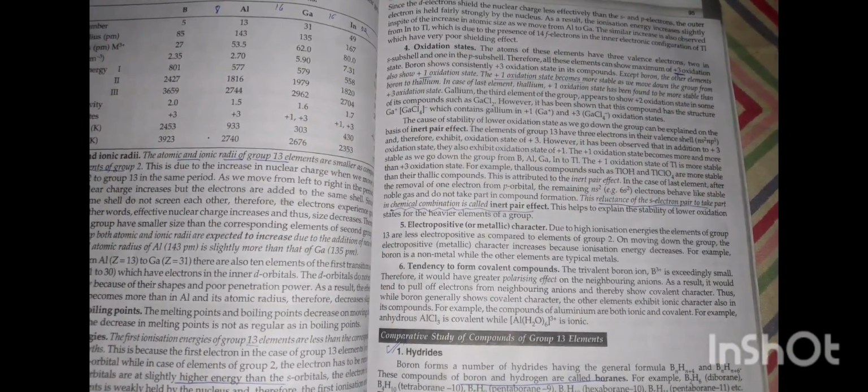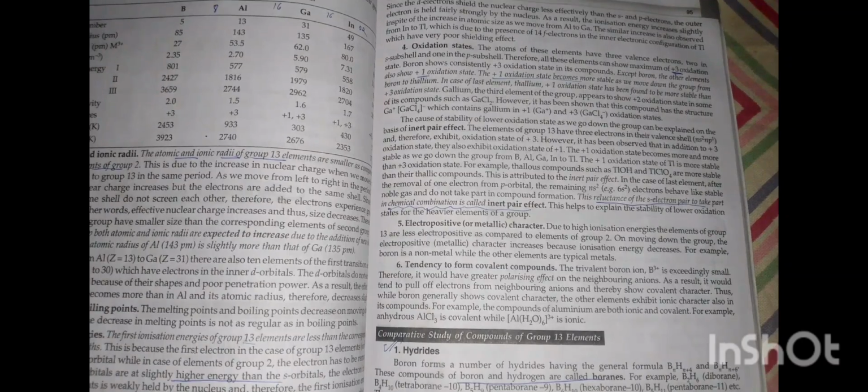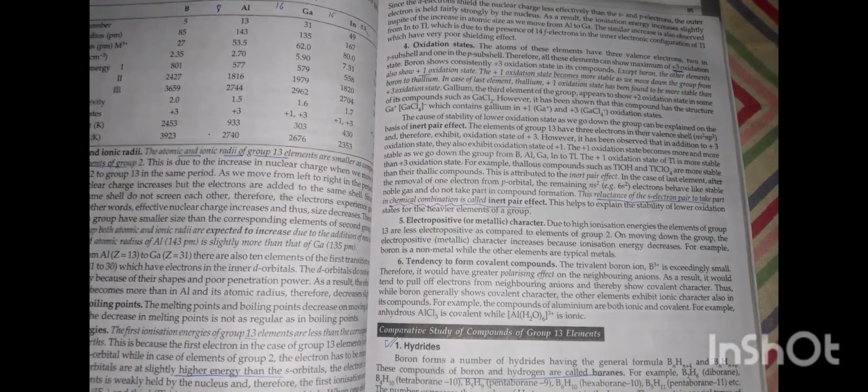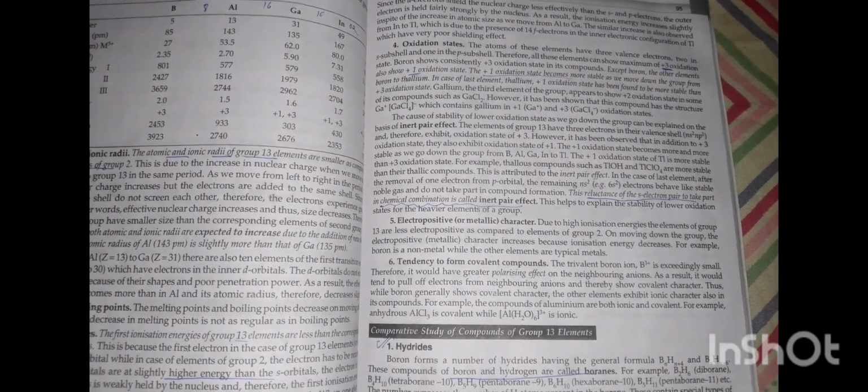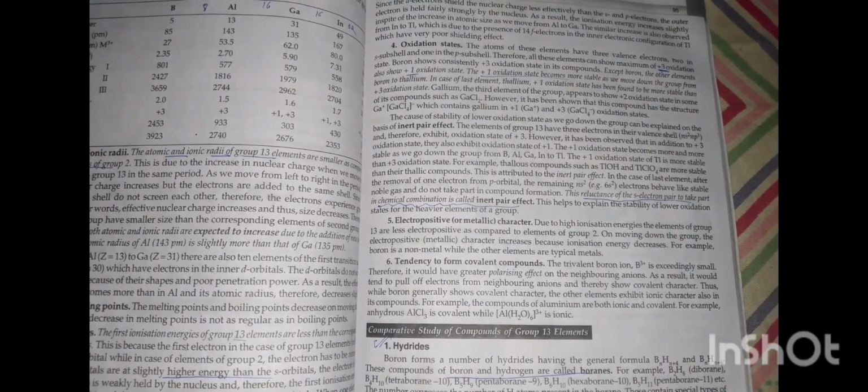Fifth is electropositive or metallic character. Due to the high ionization energy, the elements of group 13 are less electropositive as compared to the elements of group 2. On moving down the group, the electropositive metallic character increases because the ionization energy decreases. For example, boron is a non-metal while the other elements of the group are typically metals.